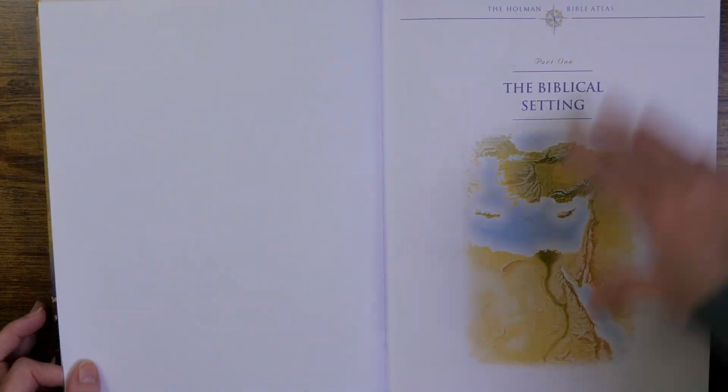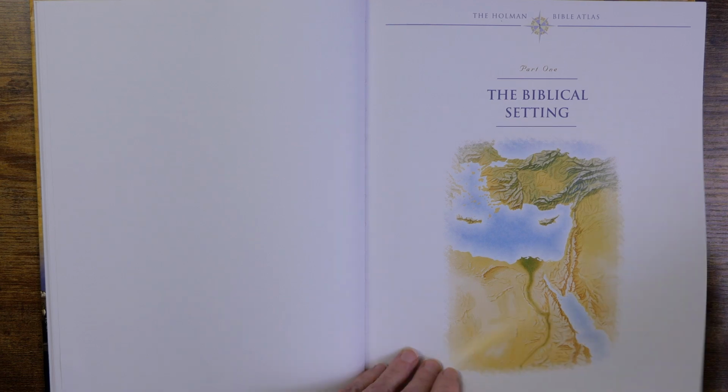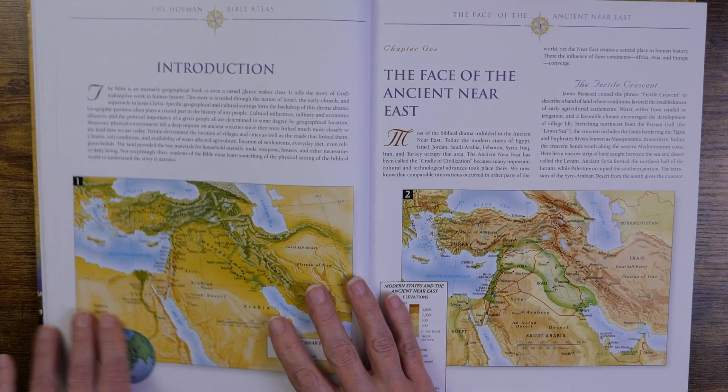Here's a preface. And then you get into part 1, the biblical setting. Now, let me show you kind of what a page spread looks like.